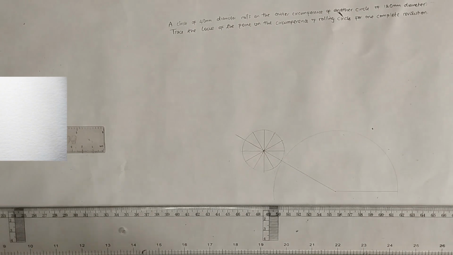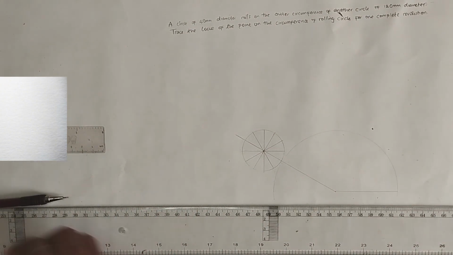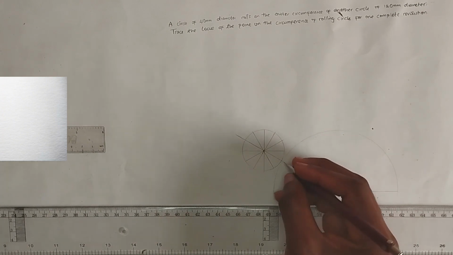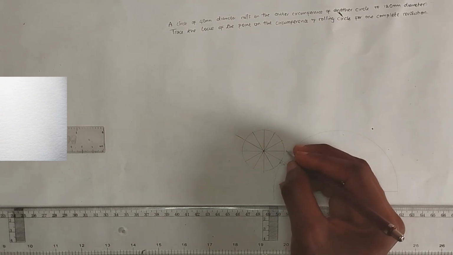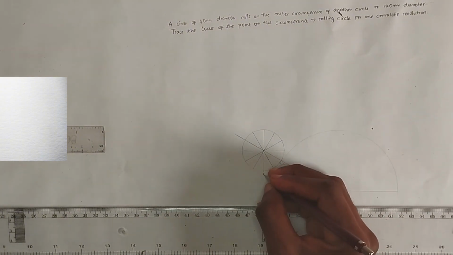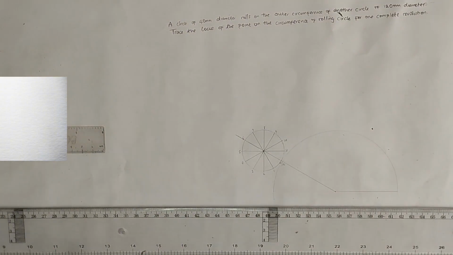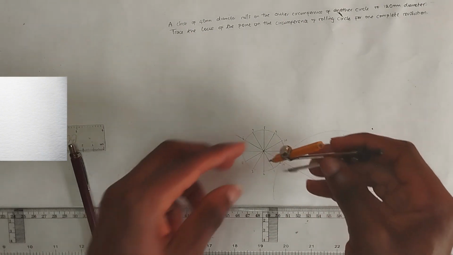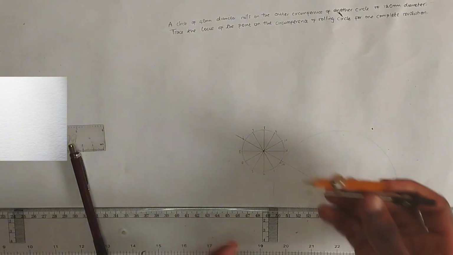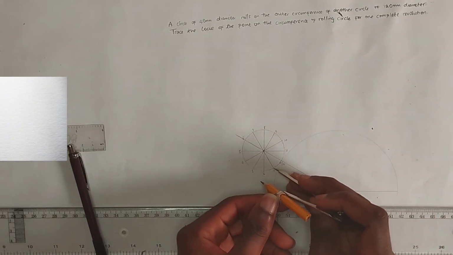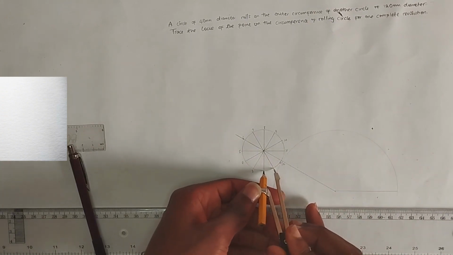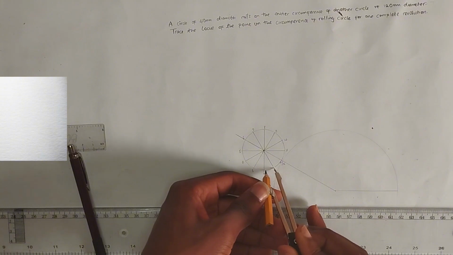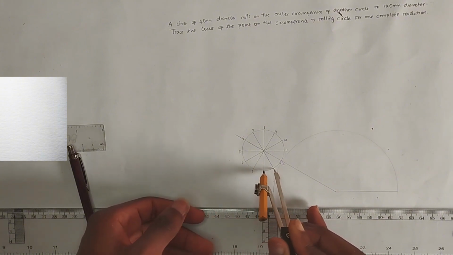So now that we are done with dividing the circle into 12 equal parts, we are going to be labeling it. Let's label it first. So this is going to be our point 0/12. This is going to be our point 1, point 2, and point 11. So now we are going to pick from point 1 and 2. You can actually pick any other point, but I'm going to be using point 1 and 2 in this video.